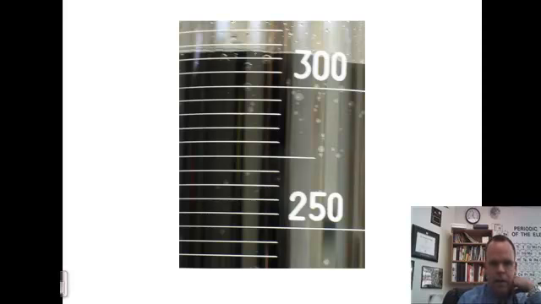Here's another one. Our meniscus is about right here. So we go 250 to 300, so each is 5. So it's between 310 and 315. I'm going to say 312 milliliters.